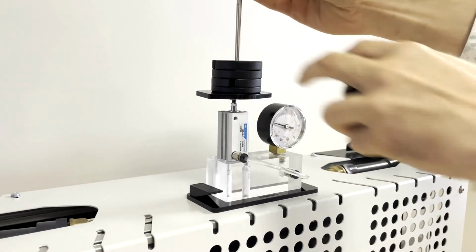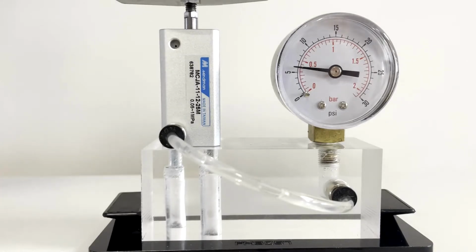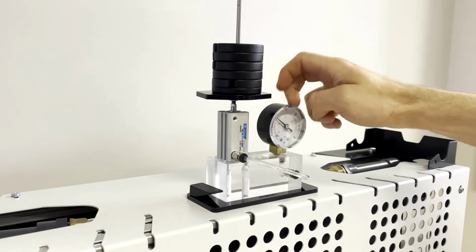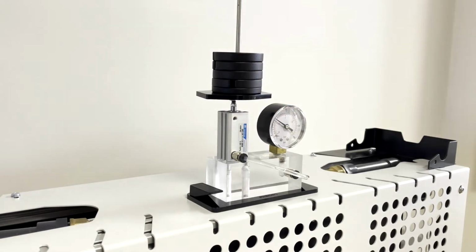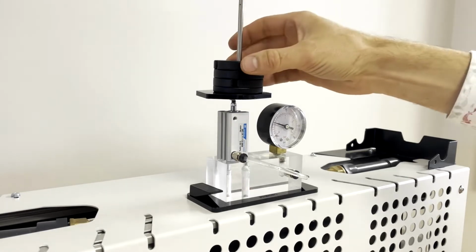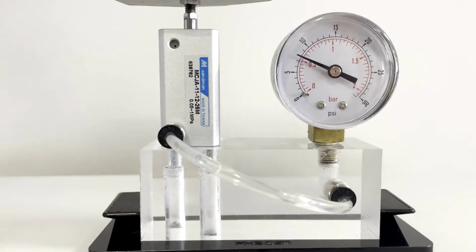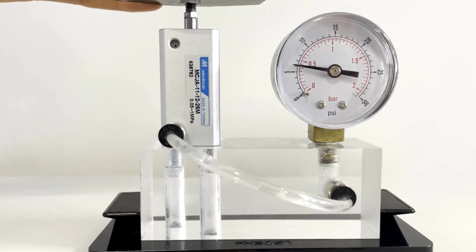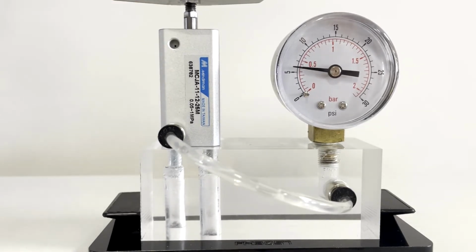A mass plate is attached to a fluid-filled cylinder and piston which is connected to a Bourdon gauge via pneumatic tubing. By adding weight to the mass plate, the student increases the pressure and a reading is given on the gauge. Masses are added in increments and the student records the reading from the Bourdon gauge manually within the student worksheet. Theoretical versus measured readings allow for a correction factor to be calculated and applied if necessary.